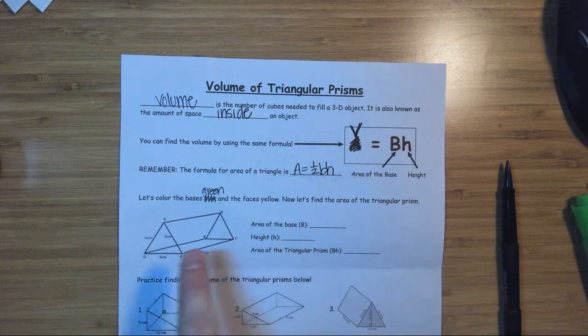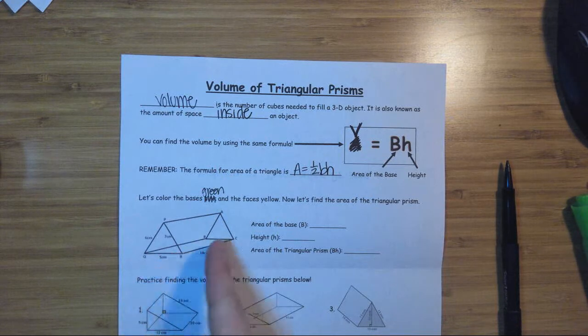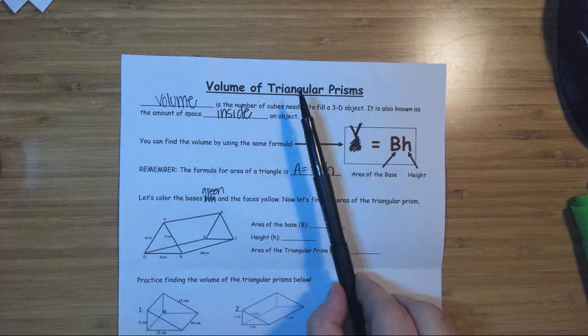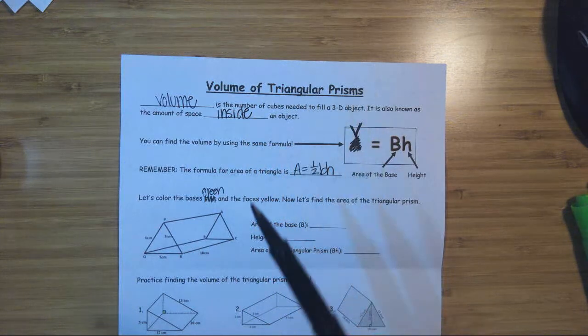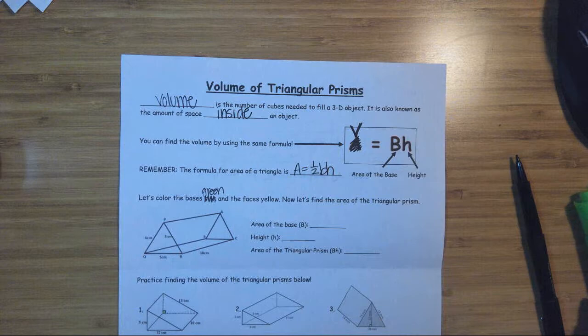I want to remind you, while we talked about bases in our last set of notes, what's on the bottom here is a rectangle. I want to let you know a little secret. In order to determine the base of a shape, 9 times out of 10, the name of the shape has the shape of the base in it. So this is a triangular prism, so that means the base is a triangle.